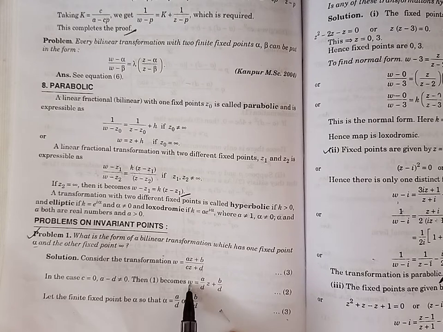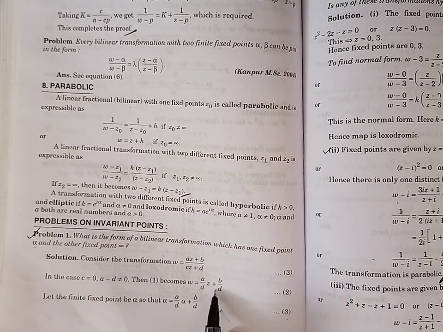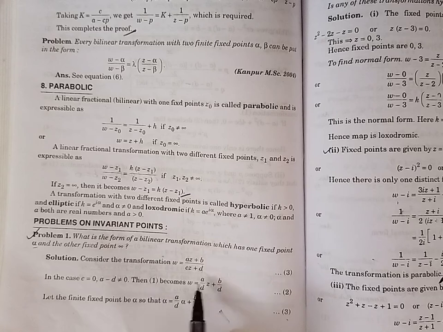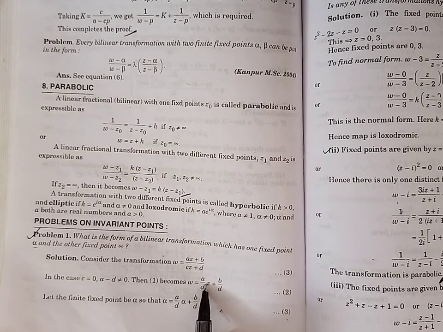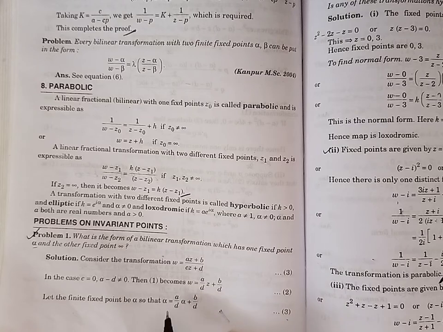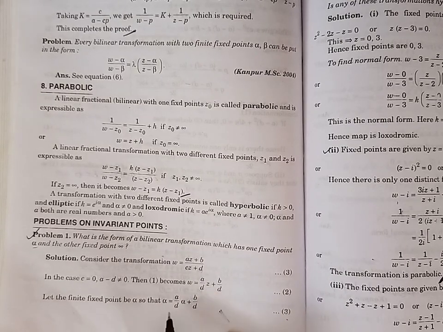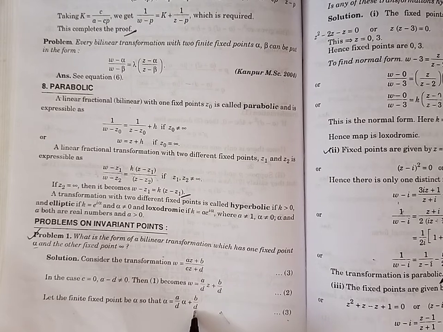It means w = (a/d)z + b/d. Now, alpha is one of the fixed points of this transformation. So by definition of fixed points, w will be replaced by alpha here and z will also be alpha. So that will become alpha = (a/d)alpha + b/d.